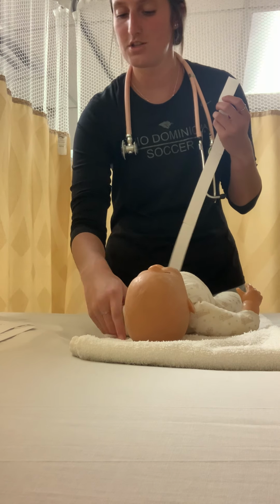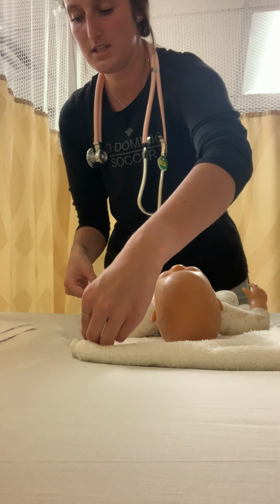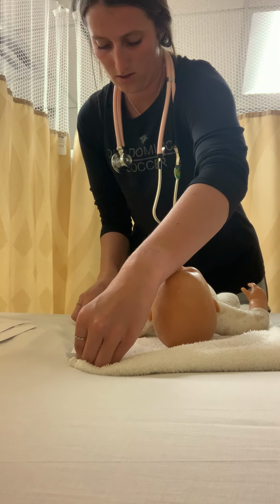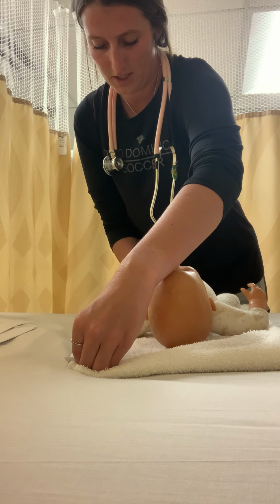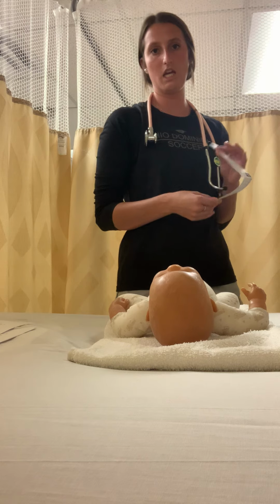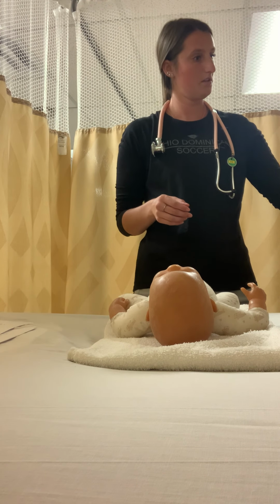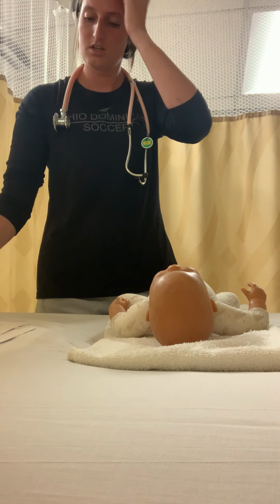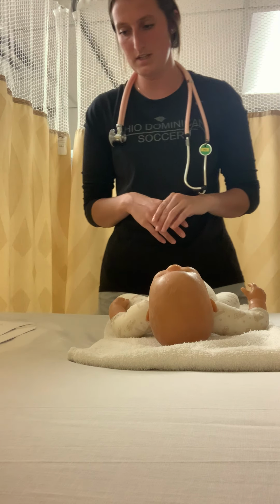And then length is measured from the top of the head to the heel, and the leg should be fully extended. And this would be an average of 48 to 52 centimeters. So I would then begin my head to toe assessment.